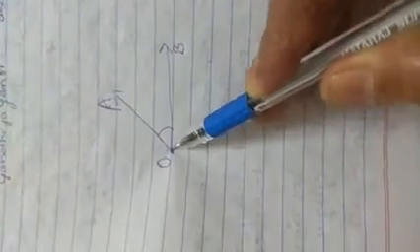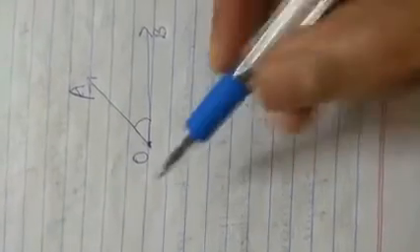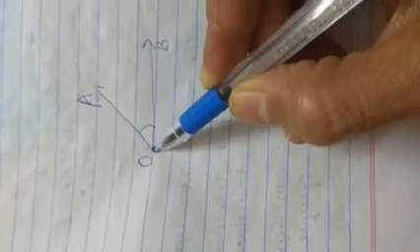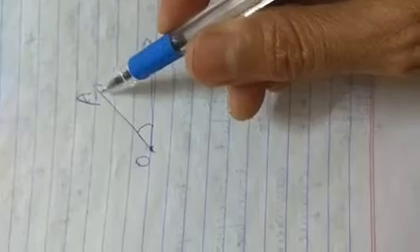We say this is an initial point. The two rays forming the angle are called the arms. These are said to be the rays also, and the arms are the sides of the angle. The common initial point is the vertex of the angle. This we say vertex of the angle AOB.